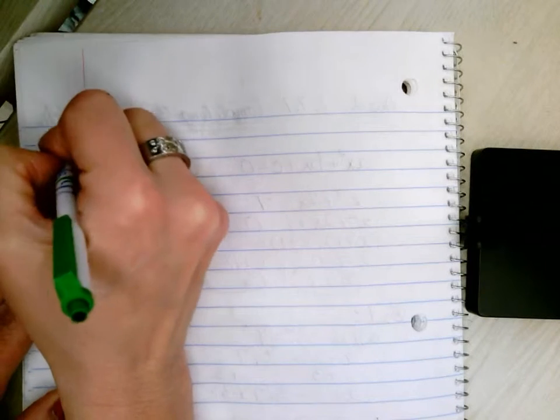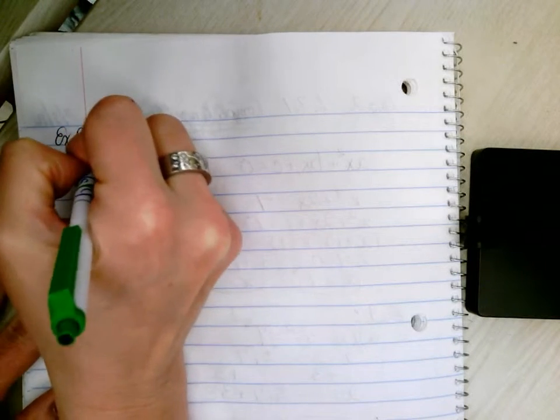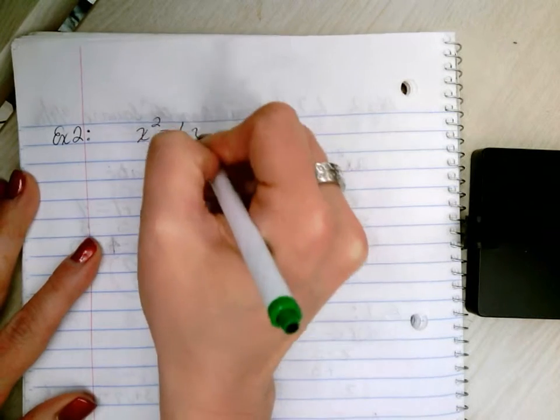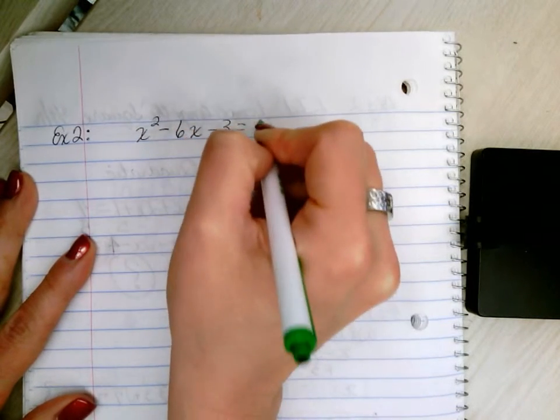Okay? The process I'm about to share with you is a way of creating a perfect square so that it is solvable like the method on example 1. So, here we go. Example 2. We're going to complete the square. What on earth is that? Well, I'll show you. Minus 3 equals 0.